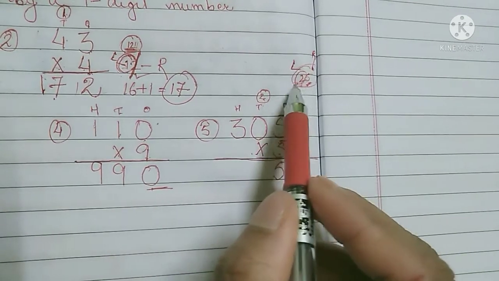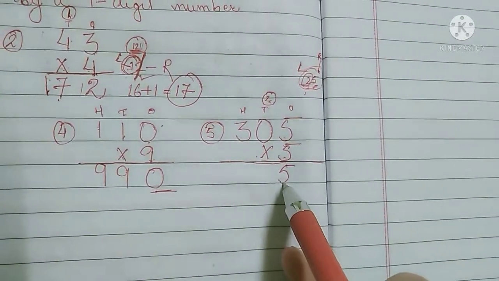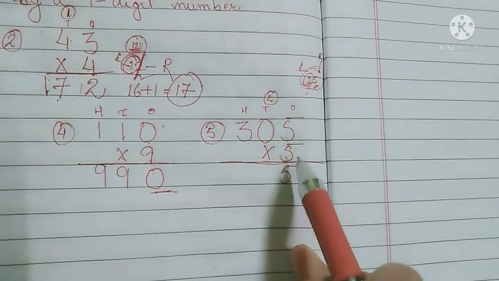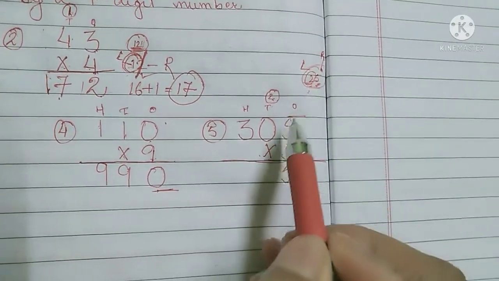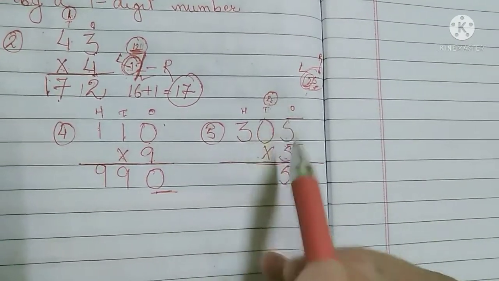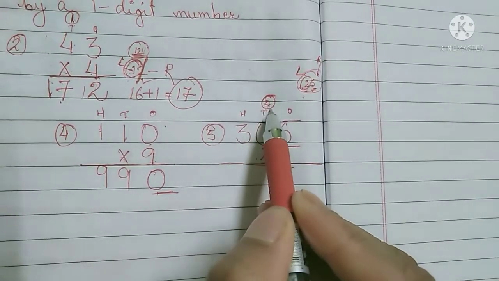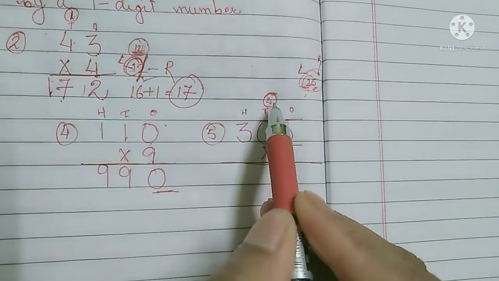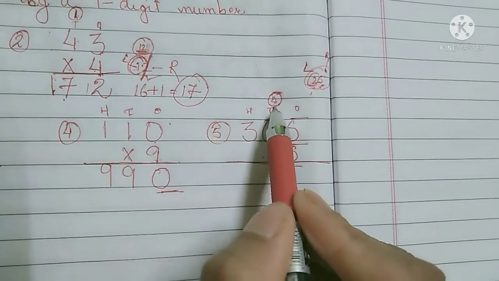After multiplying, the number at the right side you write just below, straight to the ones place, and the remaining number, that is 2, you write on top of the tens place. The number which is carried over is always added. You don't need to multiply, you need to add.